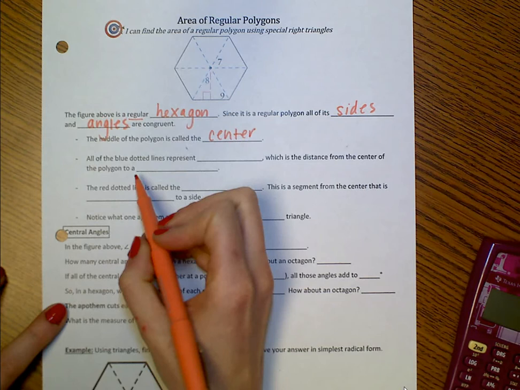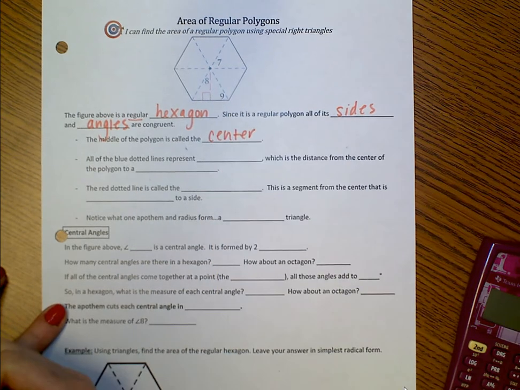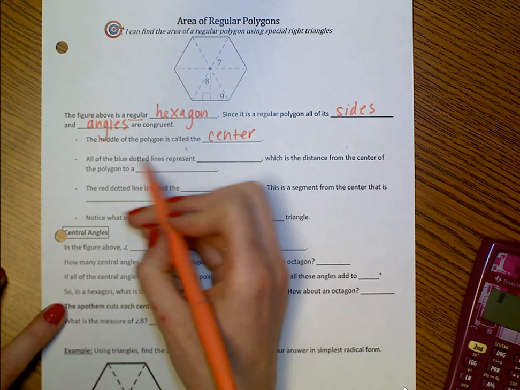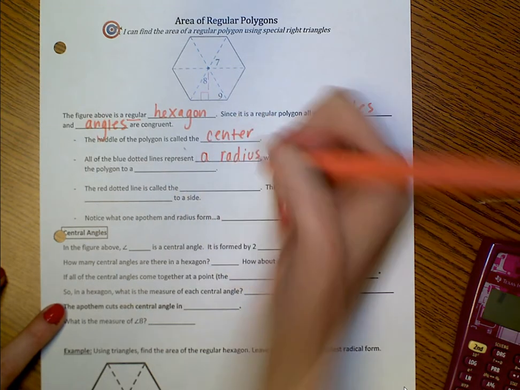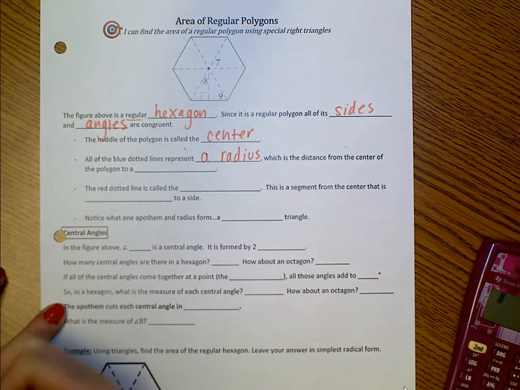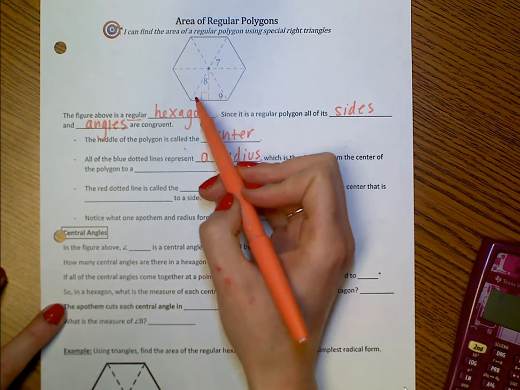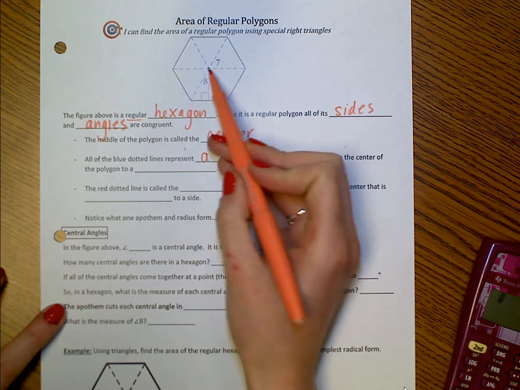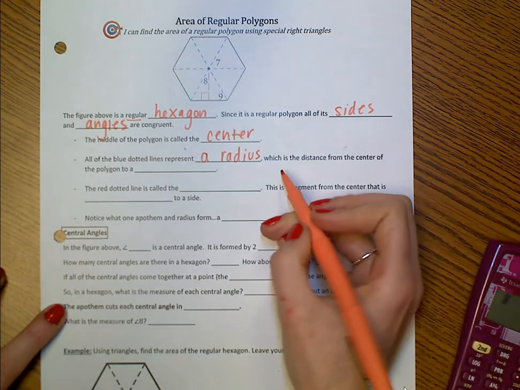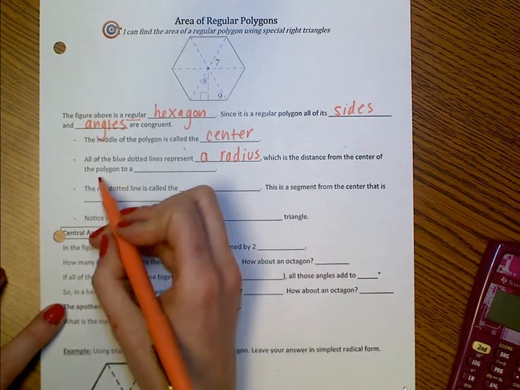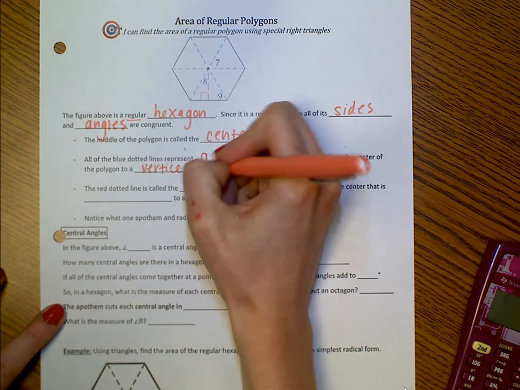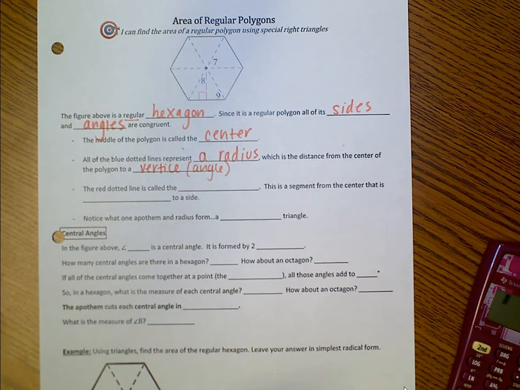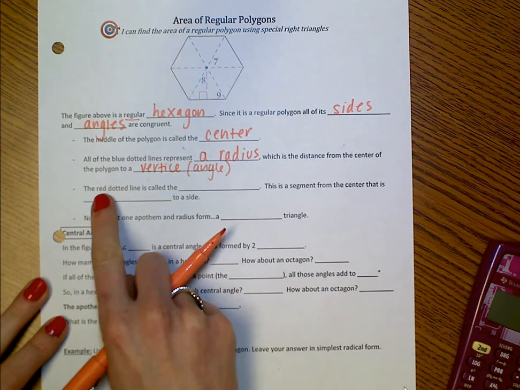Notice that they've drawn in all of these blue little dashed lines, and all of the blue dotted lines represent a radius. That's what we call that, and a radius goes from the center to each vertex, or every point of my hexagon. That's a radius. So it's the distance from the center of the polygon to a vertex, and I'll put in parentheses, to an angle, just one of the points of your hexagon. So you can draw in 6 little radii there.